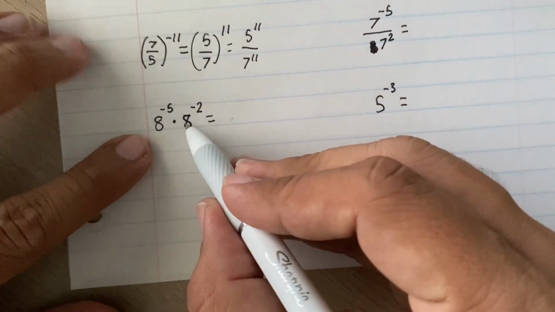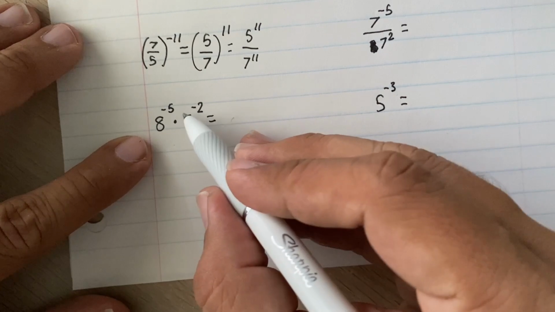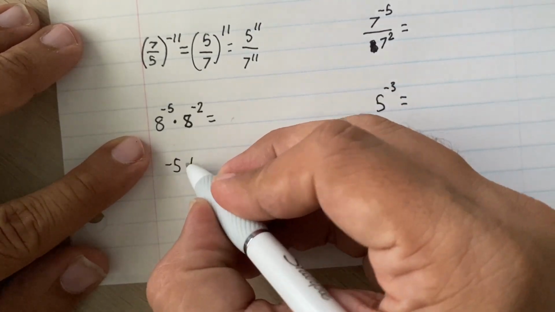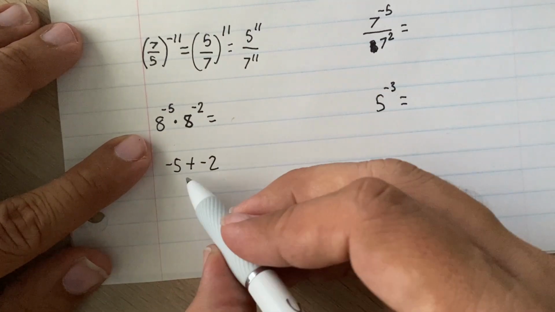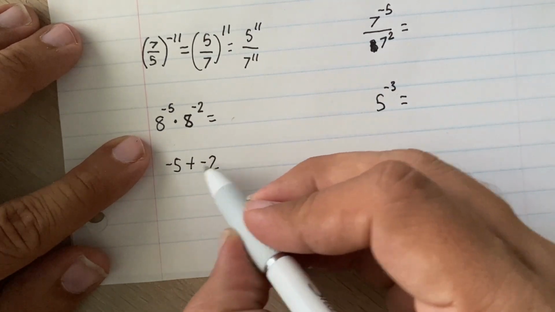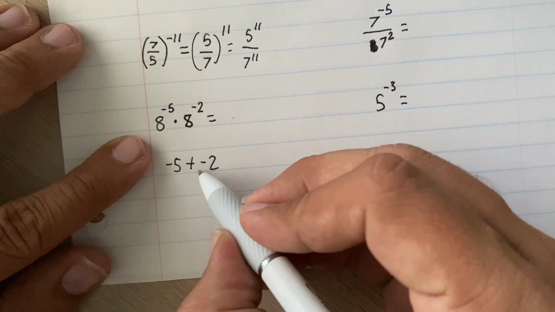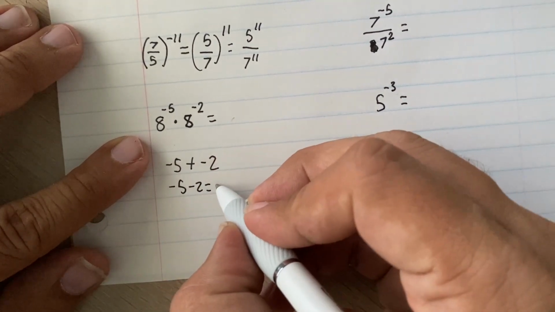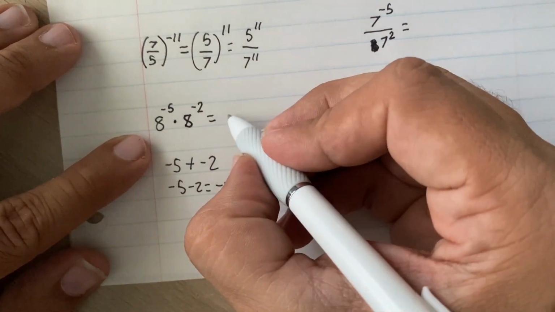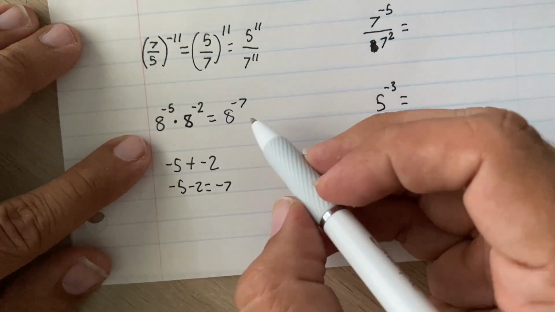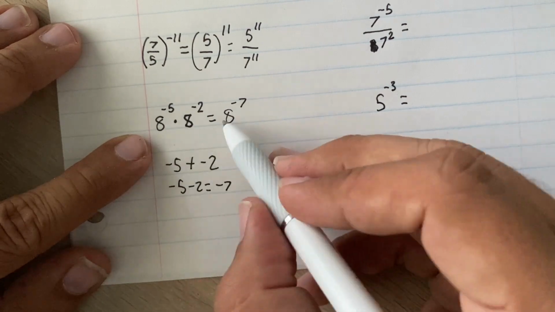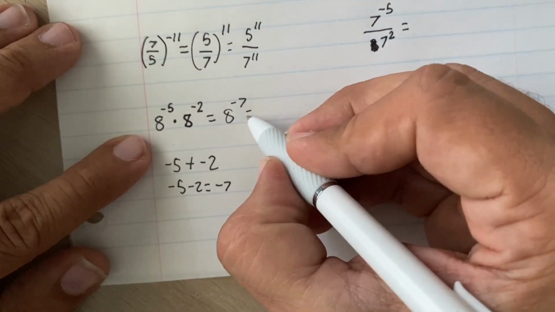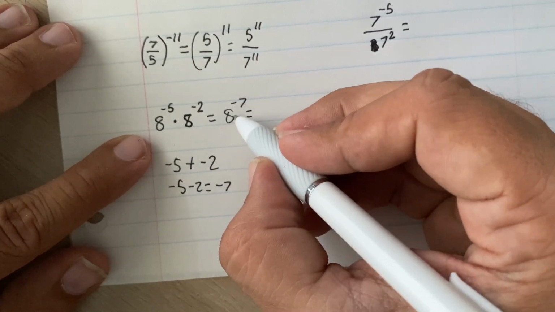So remember, when you're multiplying, these are adding, right? So -5 plus -2. So this double sign, the 2 has 2 signs in front of it, this will become a minus sign. So it's going to be negative 5 minus 2. So my final answer is negative 7. So 8 to the power of negative 7 is the same as this. Or, because I have the negative sign, let's pretend you have to leave it as a positive. This will cause this to turn into a fraction.